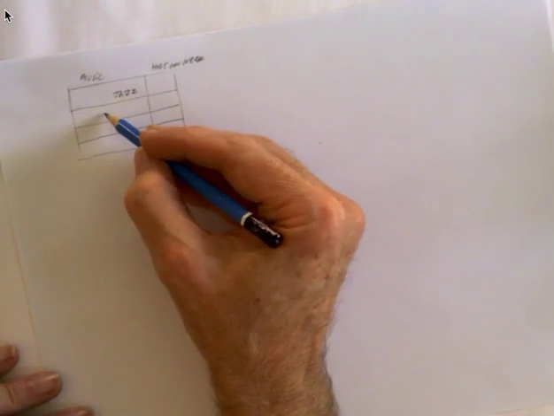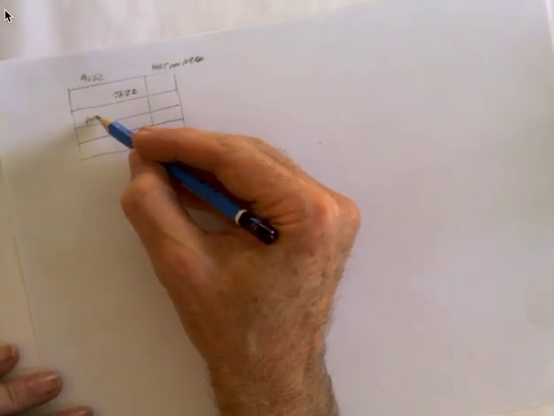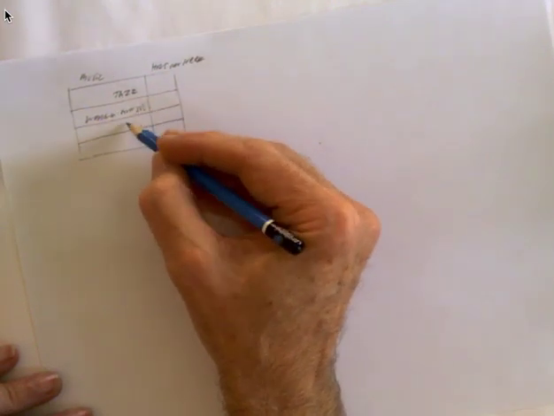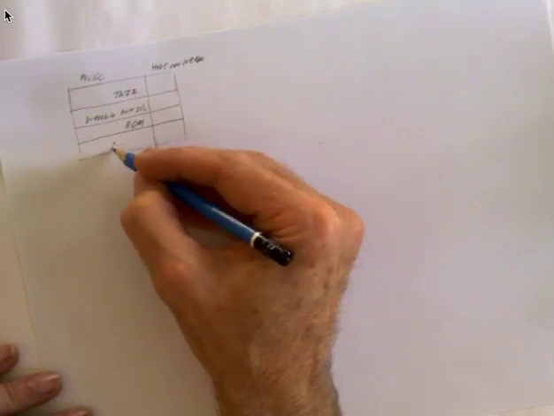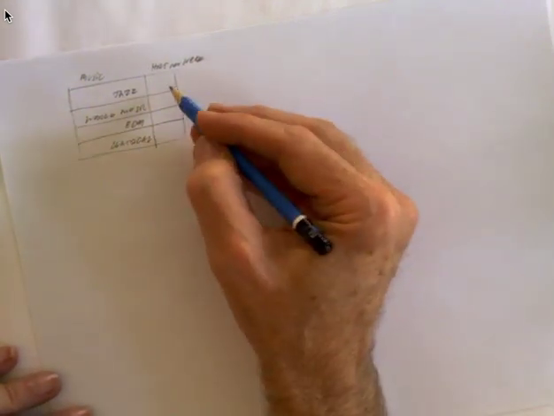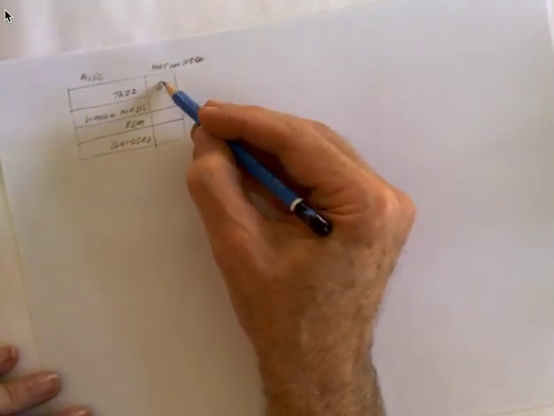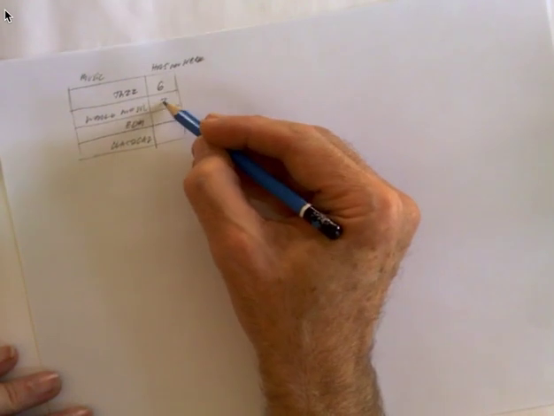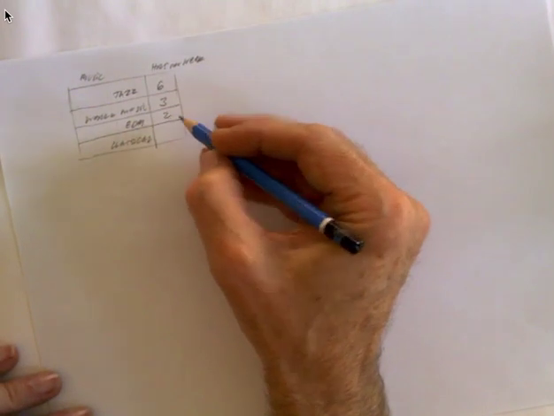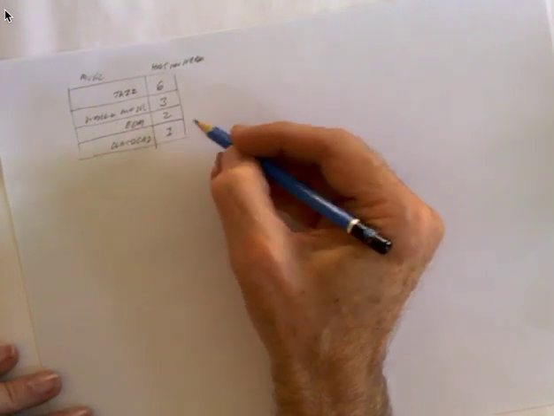I listen to, what else? World music. I listen to EDM, sometimes in the background when I'm working, and classical, not so much, but occasionally, depending on the piece. So let's just say jazz, I listen to 6 hours. World music, I listen to 3 hours. EDM, I listen to 2 hours. And let's just say classical, I listen to 1 hour.